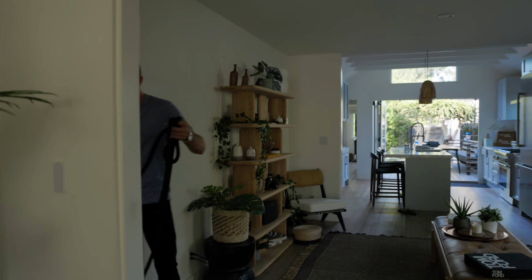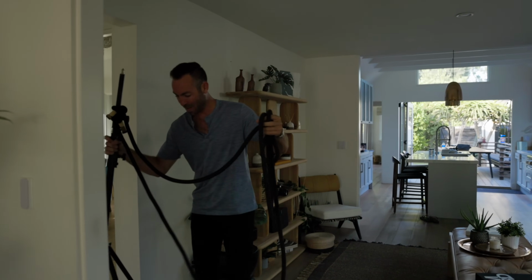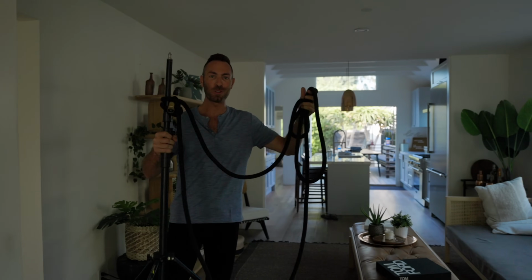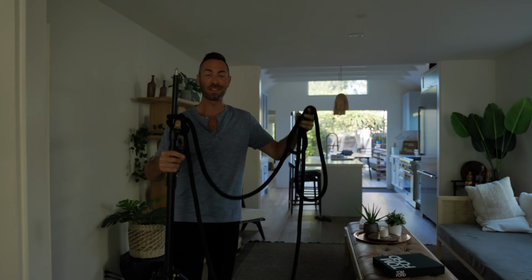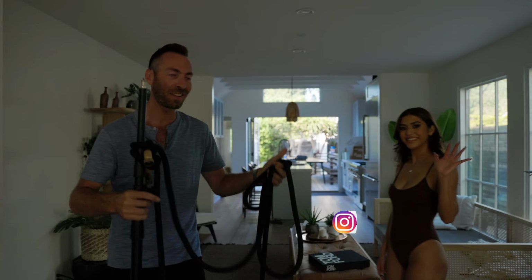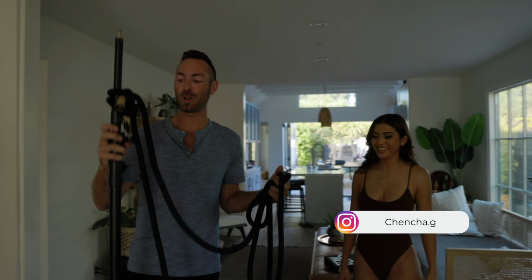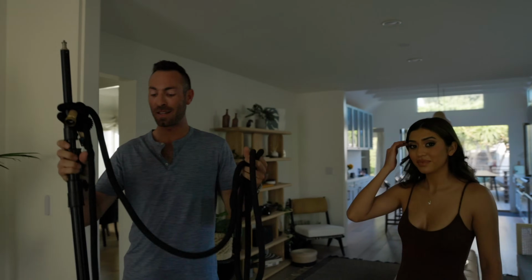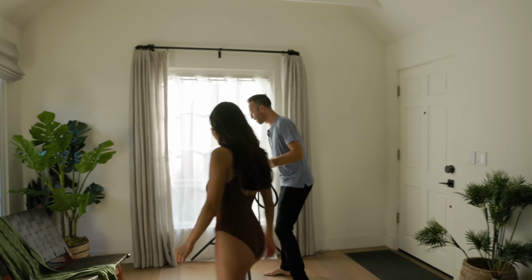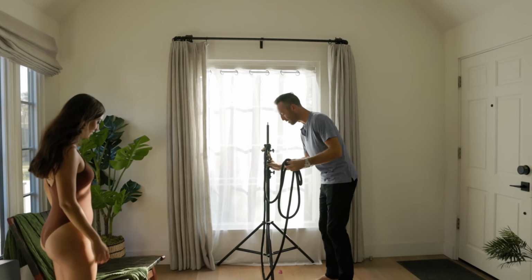All right, and for the third step, I've gone ahead and prepared this very impressive apparatus to show you how we're gonna create the light and the angles within the light. This is Chencha, she's gonna be helping us out today. You can go ahead and give her a follow. We are gonna put this over by the window. That's gonna be our point in space for where the window is. All right, so Chencha, you can go stand over there where your spot is going to be.